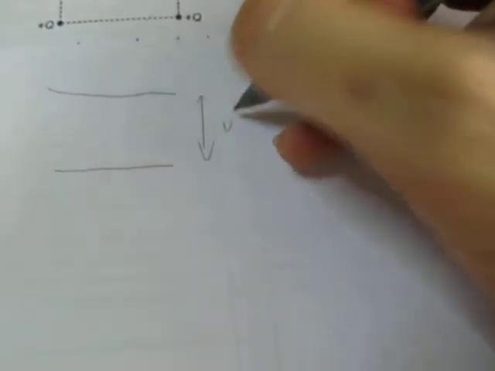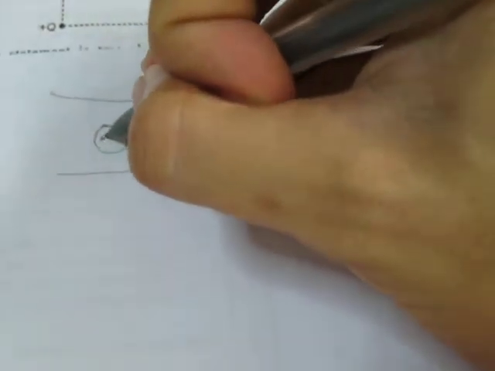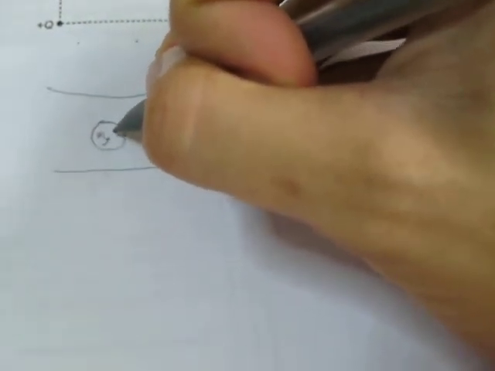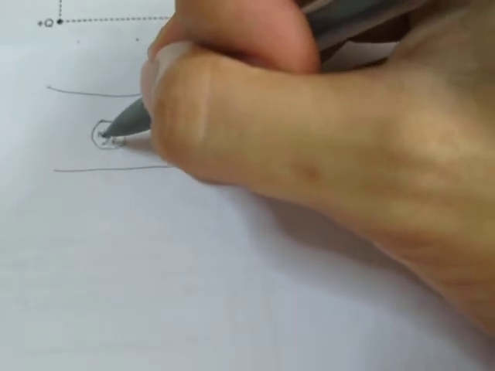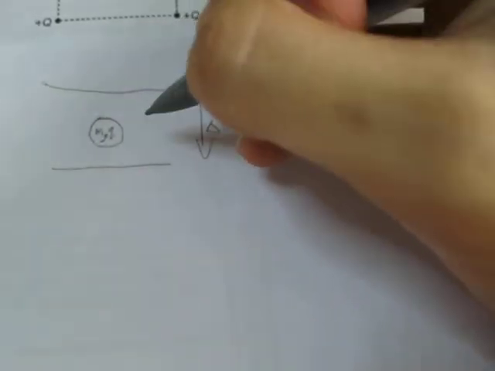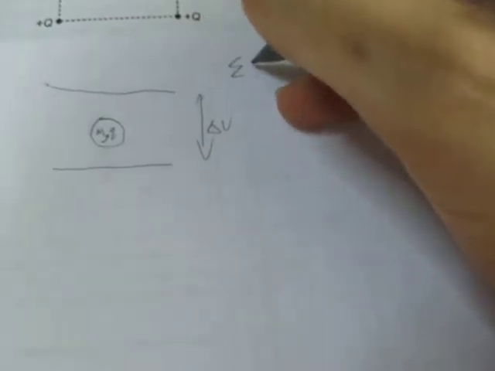Okay, so now we have two parallel plates. We do not know the charge of the plates, but we know that the potential difference is V, or rather delta V. Let me just put that. So now I have a charge here. It has mass m, comma, q. Okay, it's not g. m comma q. So what this means is the characteristics of this charge is it has mass m and it has charge q.